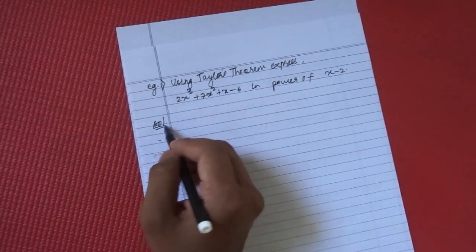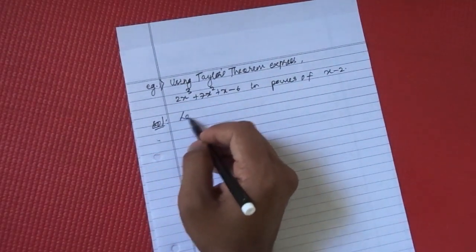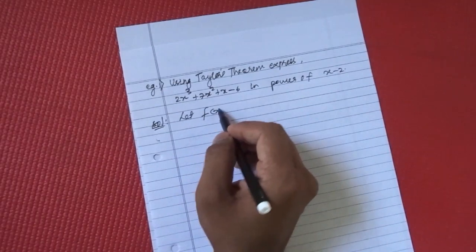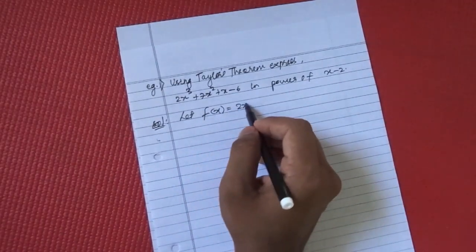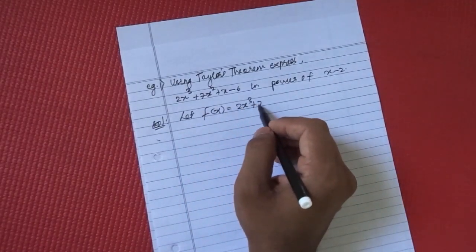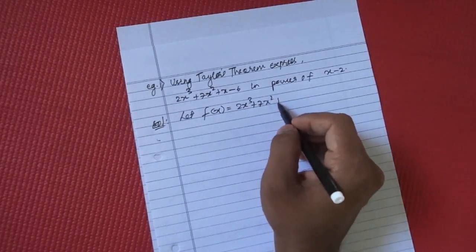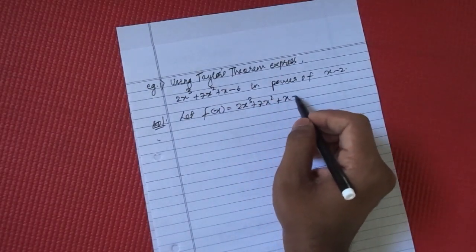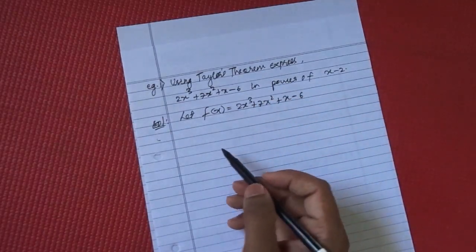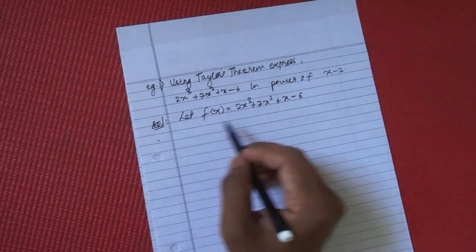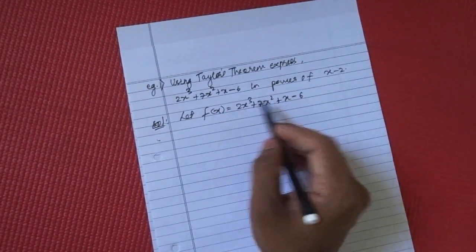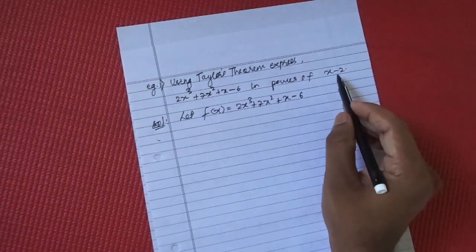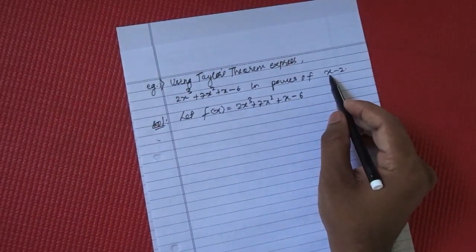Solution. Let f of x is equal to 2x cube plus 7x square plus x minus 6. This function f is in power of x, and I want to convert this function into the power of x minus 2.